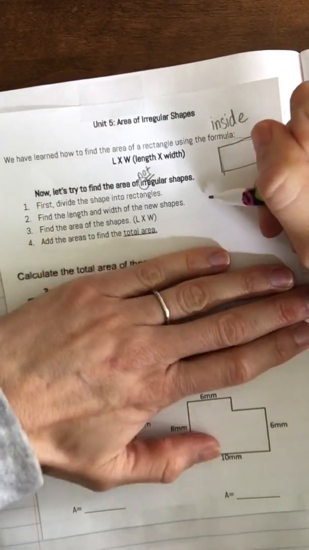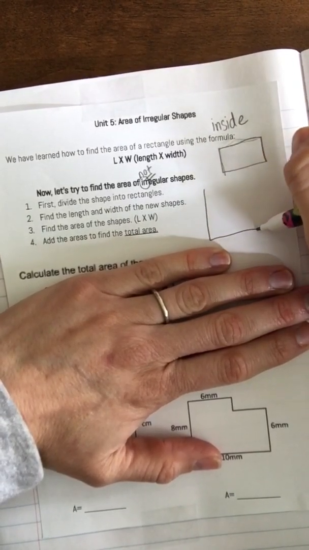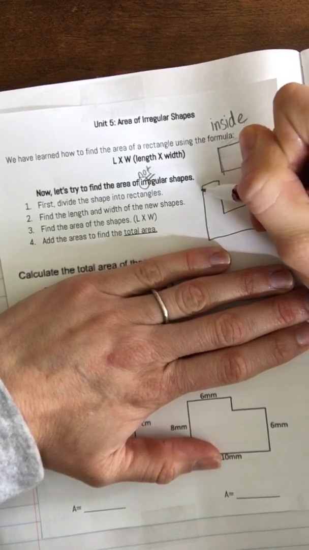And you know what? I'm going to make my own example right here if you want to write it with me. I'm going to do a little L, like for Lackey, because that is my name.